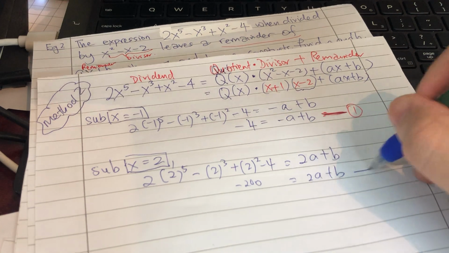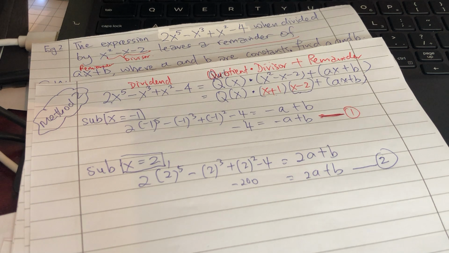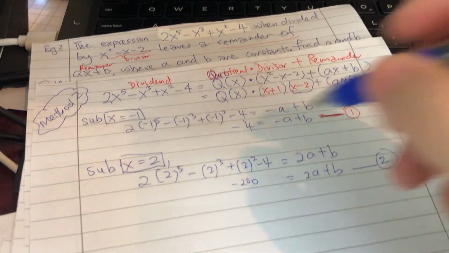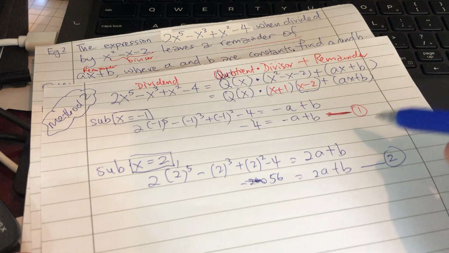2a plus b. So this will be equation 2. Now check, correct or not? Let me double check. 2 to the power of 5, then times 2, then minus 8. Hey, wrong, wrong. Nobody said anything. Okay, wait. 2 to the power of 5, then times 2, right? Then minus 2 to the power of 3, then plus 4, then minus 4. 56. Not so big, right? So you go and double check. Any mistake, let me know.